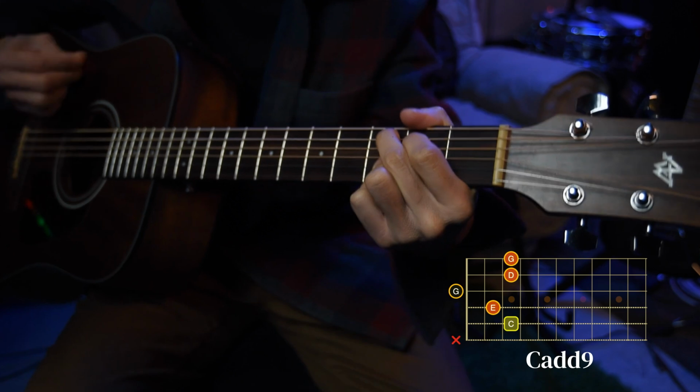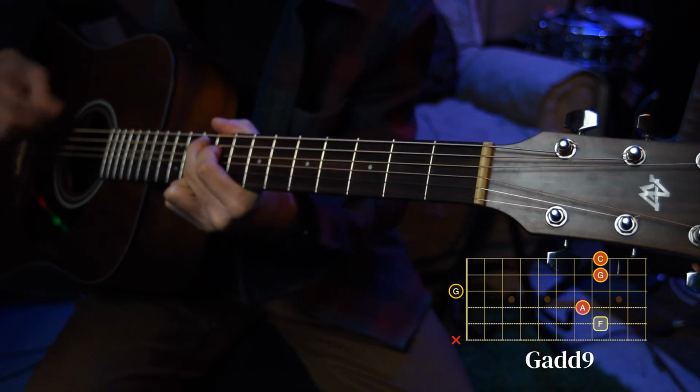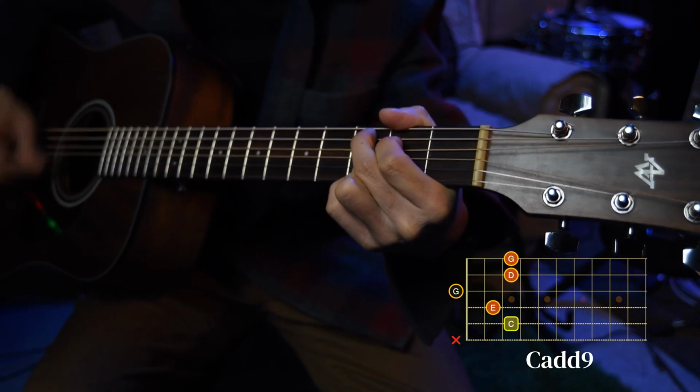So instead of a chord progression like this, and of course it sounds perfectly fine, but let's try something like this. And again, these are my go-to chords when I'm on my acoustic guitar looking for big open chords, or on electric guitar playing a clean tone with a little bit of dirt on it.